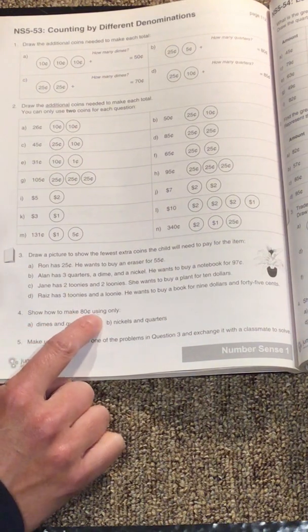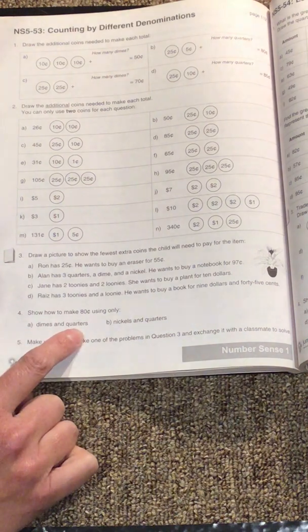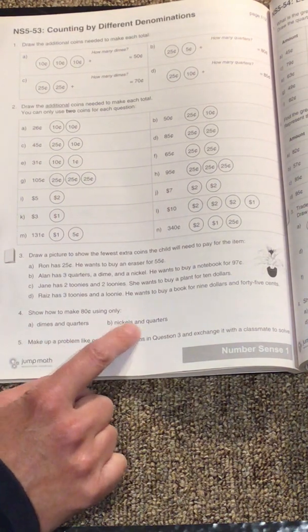Number 4, show how to make 80 cents using only, the first one's using only dimes and quarters, and the second one's using only nickels and quarters.